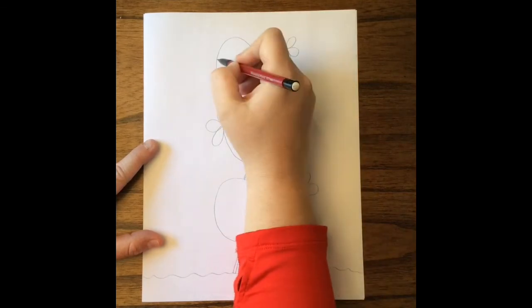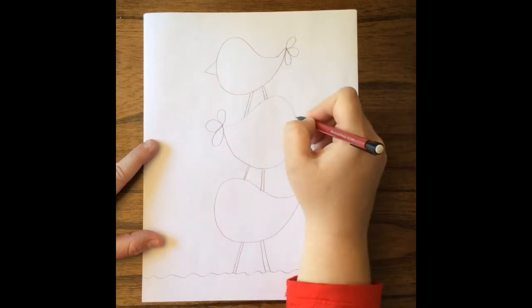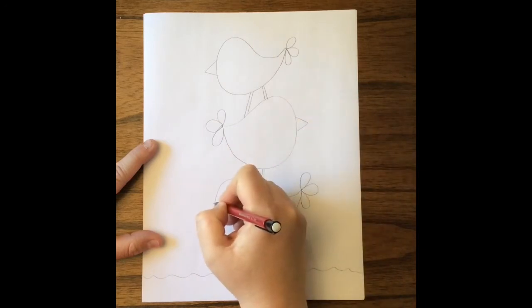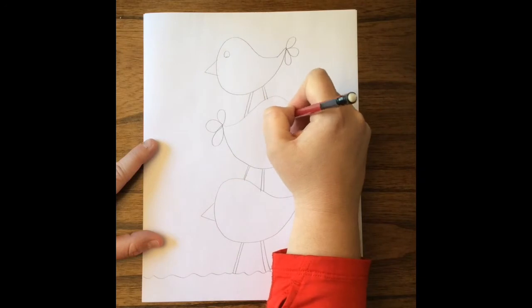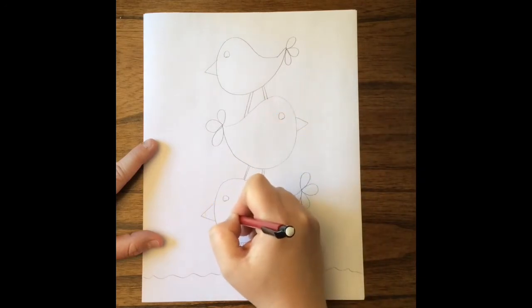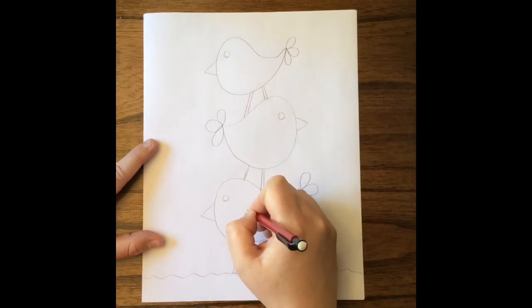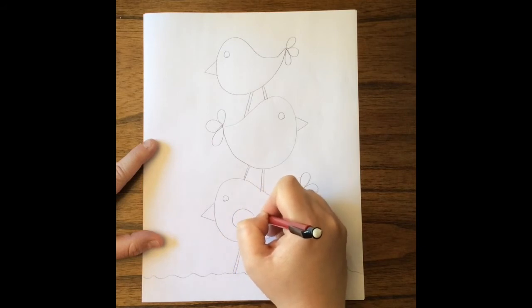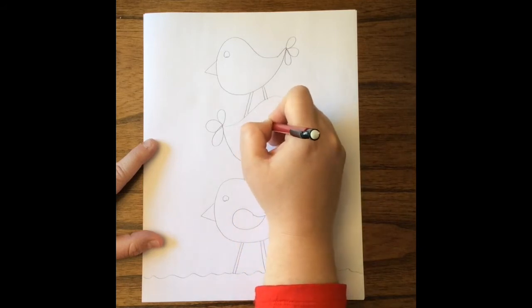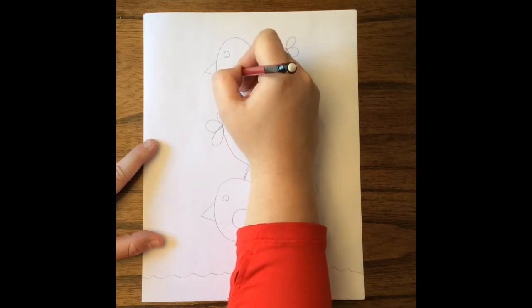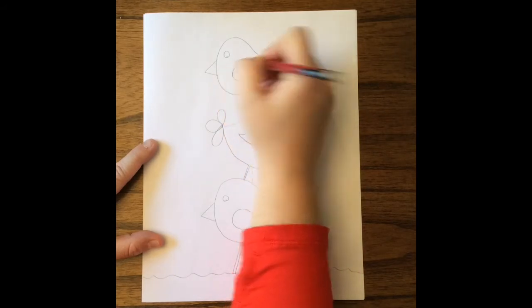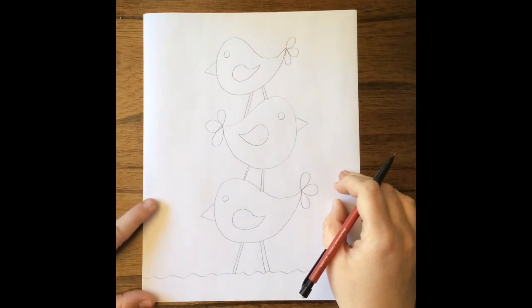So we are using as much space on the paper as possible by drawing and filling up the space. So now I'm just drawing the details, the eyes, the beaks. I drew the ground line earlier underneath that bottom bird, because remember, we never want our birds to just look like they're floating on paper. If they have their feet down, it looks like they're grounded.